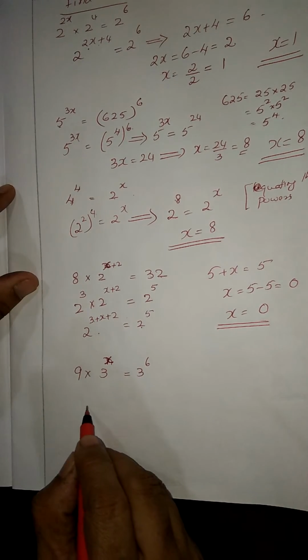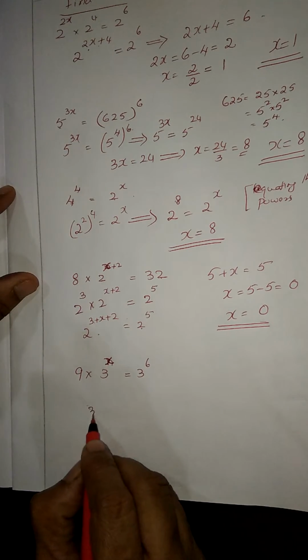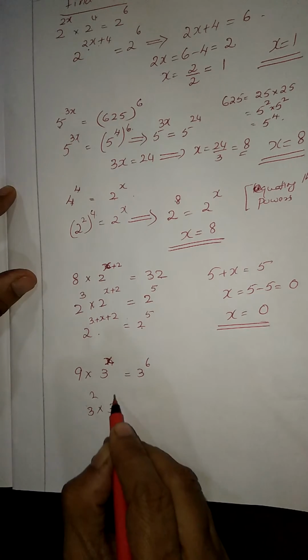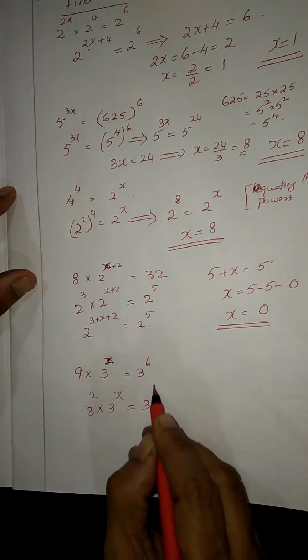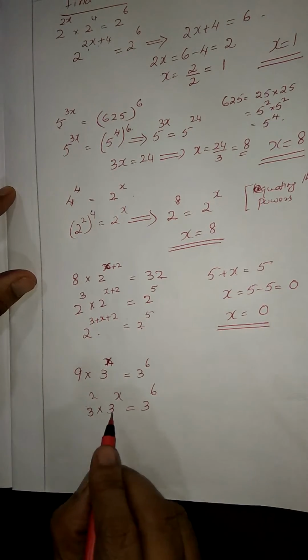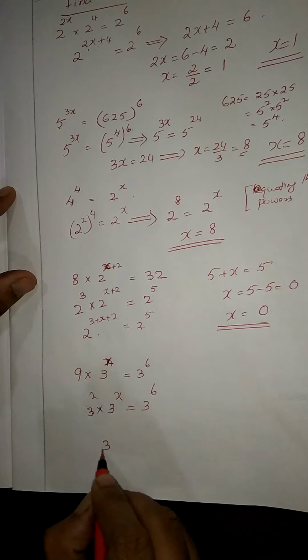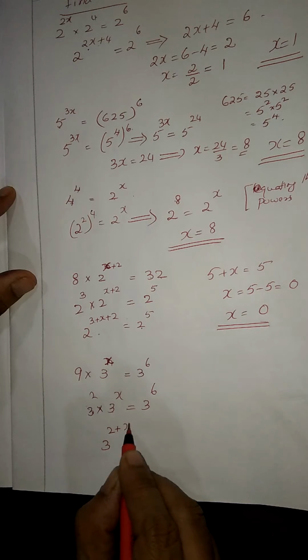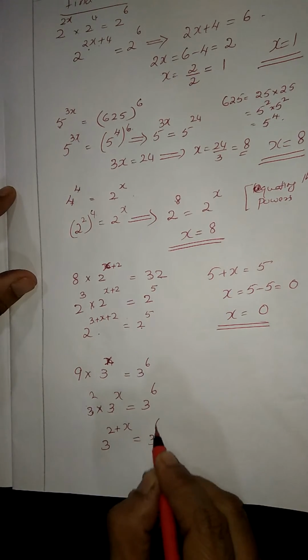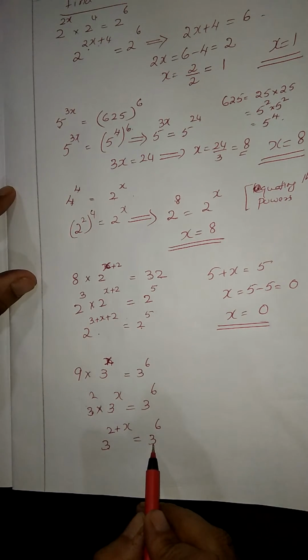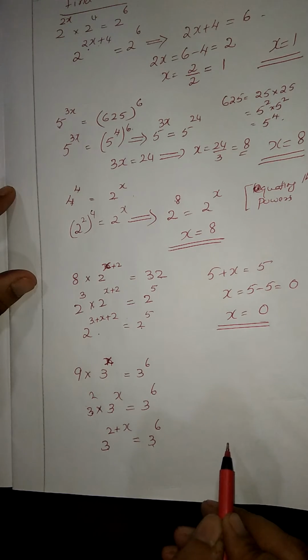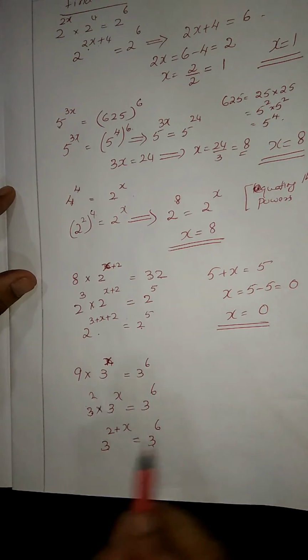So here again we will convert 9 as 3 squared, into 3 to the power of x is equal to 3 to the power of 6. So we will write this as, again the bases are same and you are multiplying, so you add the powers. 3 to the power of 2 plus x is equal to 3 to the power of 6. The bases are same now. We will write the reason as equating the powers when the bases are same.